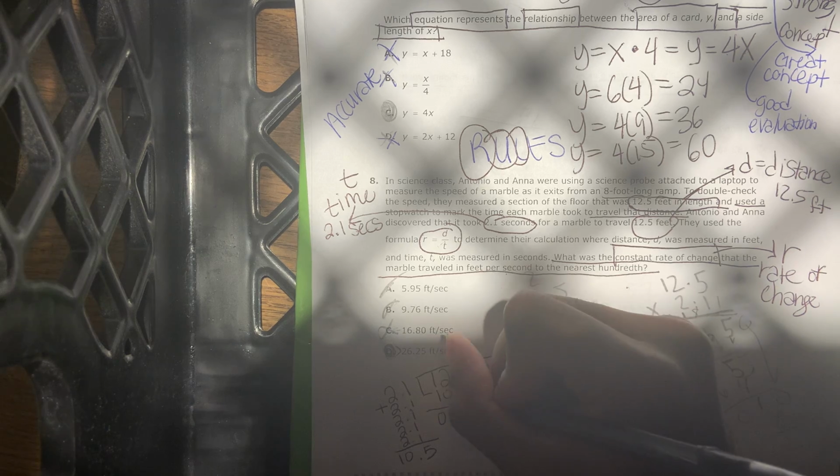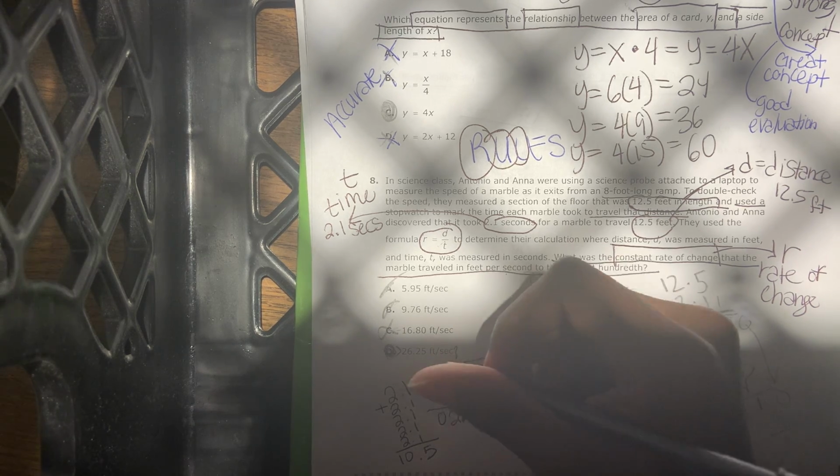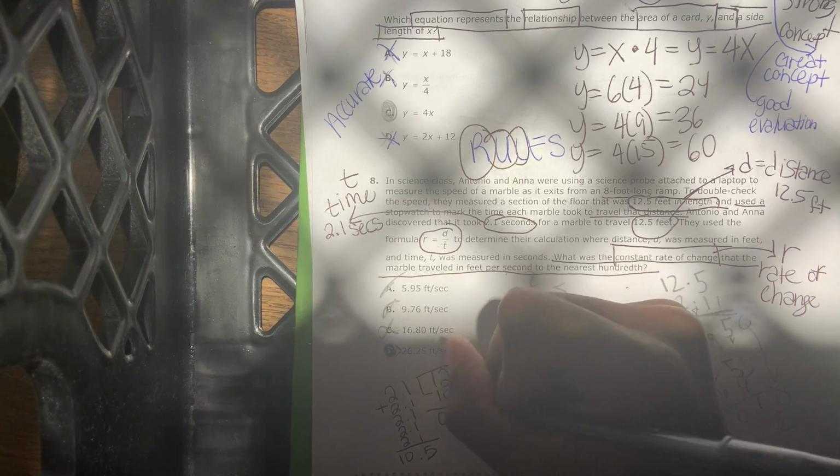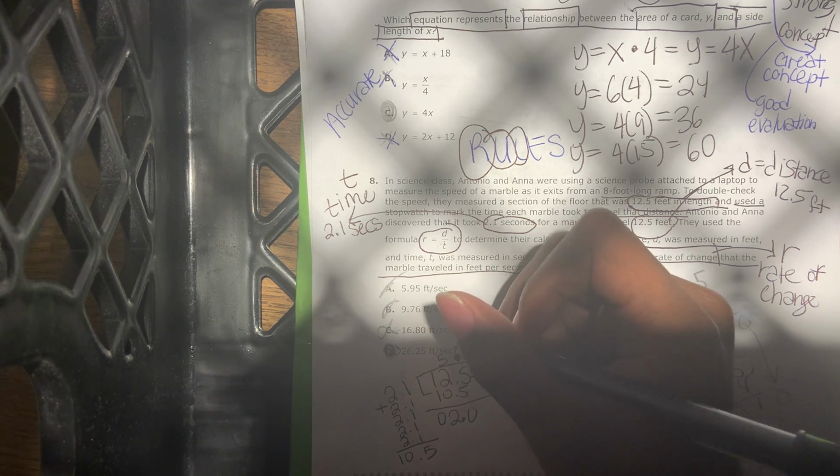Okay? That's going to be 10.5. So we're going to do 10.5. All right? Subtract this out. 5 minus 5 is 0. 2 minus 0 is 2. 1 minus 1 is 0. Now we're going to bring our decimal value down here. So now we'll bring a decimal value up here. Okay? 2.1 goes into 12 5 times.